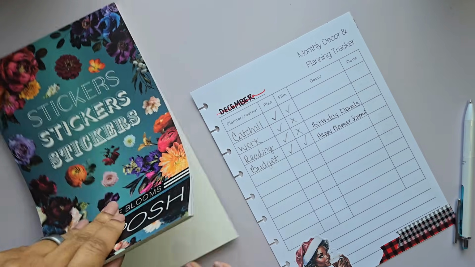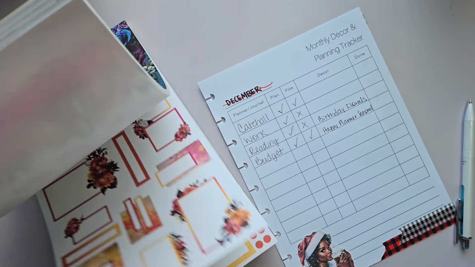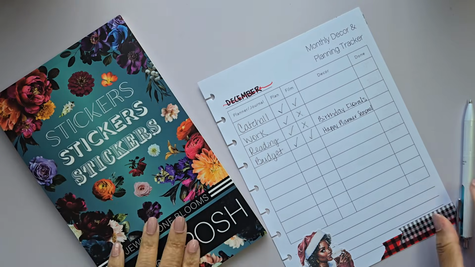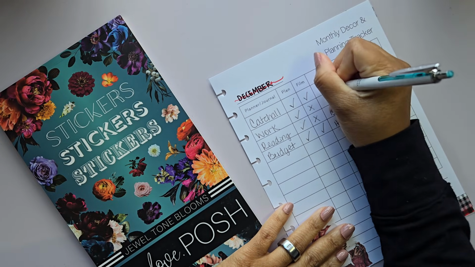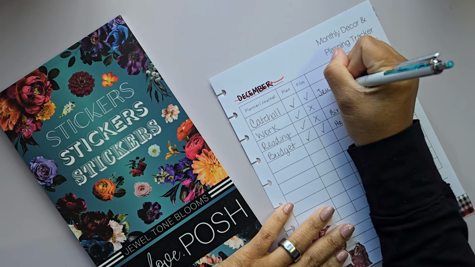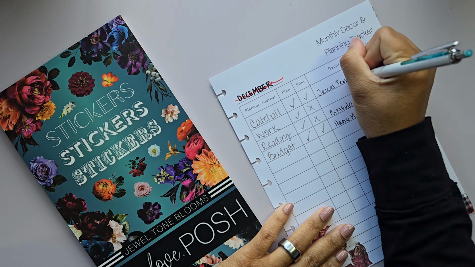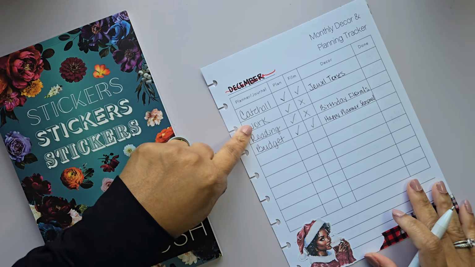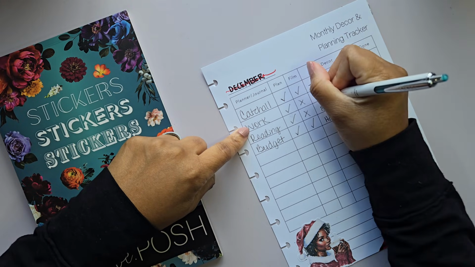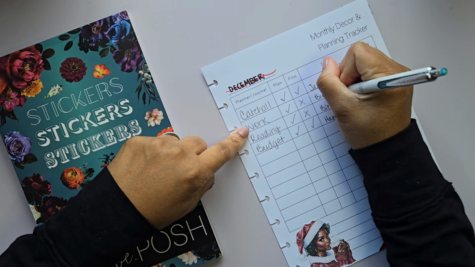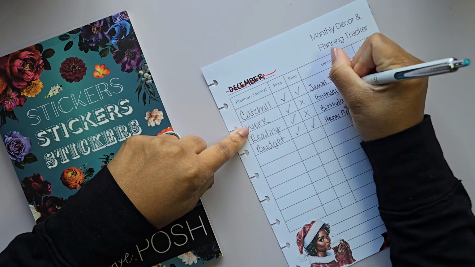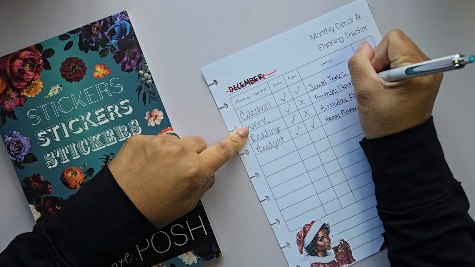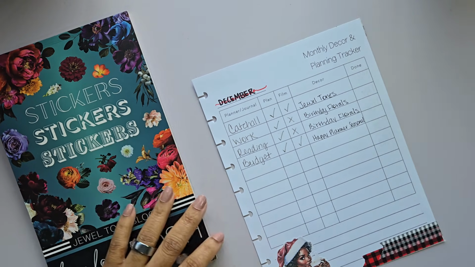So I think for my catch-all monthly, I think I'm going to do jewel tones. I think that's a great idea. And then I think in my work, I'm going to do birthday florals as well. I know some people would never repeat books. That's not me. I repeat books until the stickers are gone.